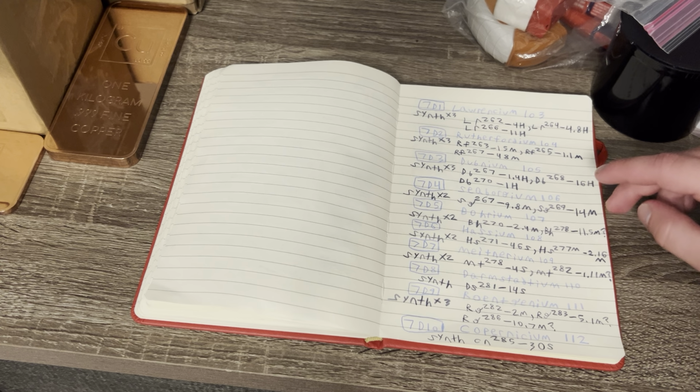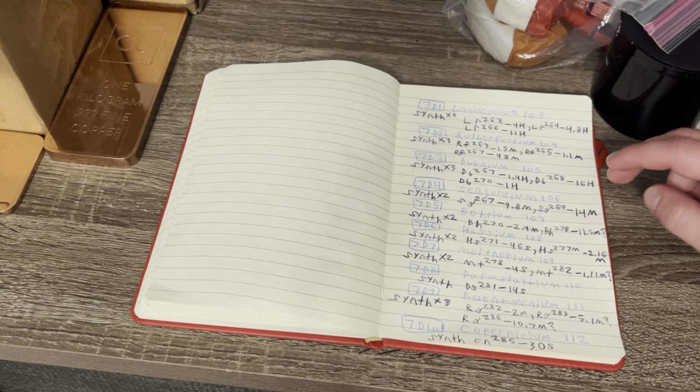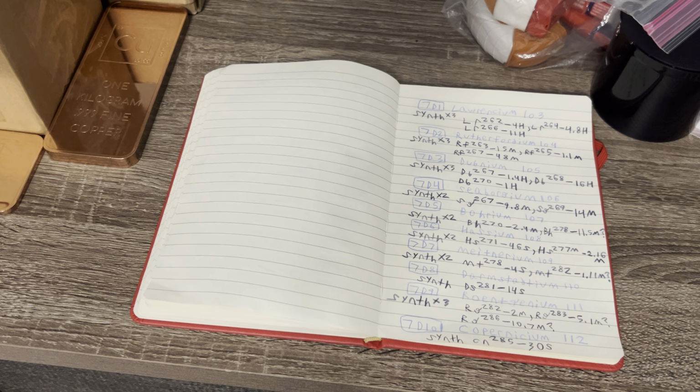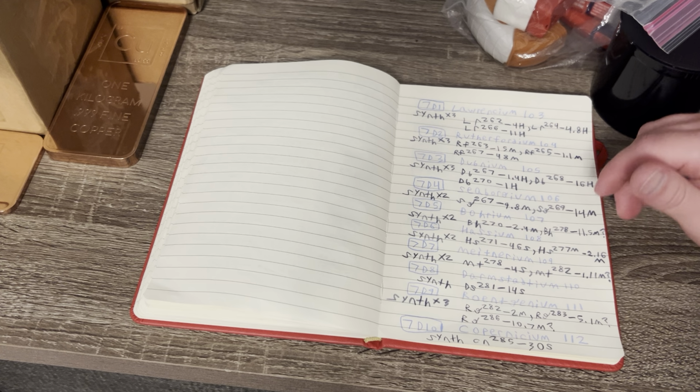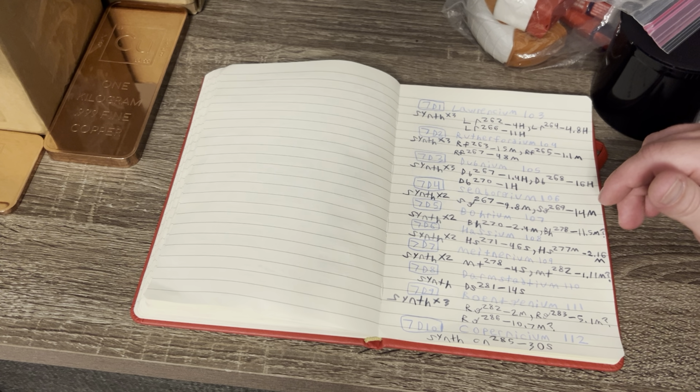Seaborgium-267, 9.8 minutes. Seaborgium-269, 14 minutes. Bohrium-270, 2.4 minutes. Bohrium-278, 11.5 minutes. Question mark. That's a question mark if you didn't know. I need more water. But the reason there's a question mark, I guess, is because it's not confirmed or something. I don't know.